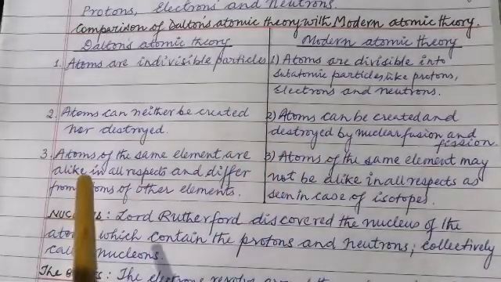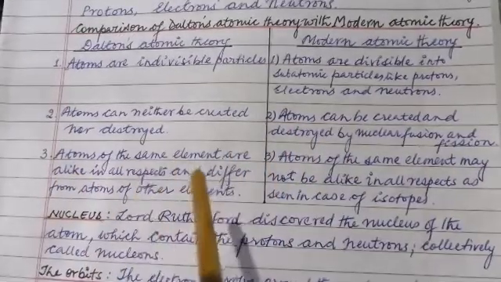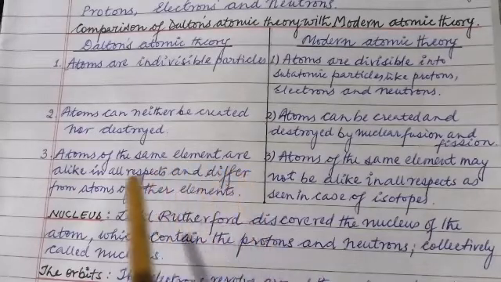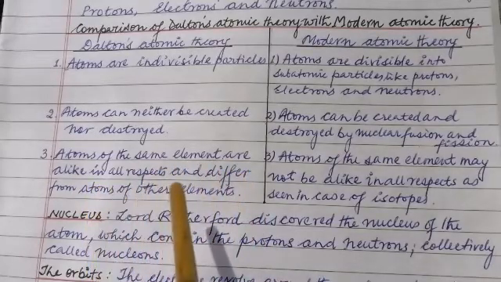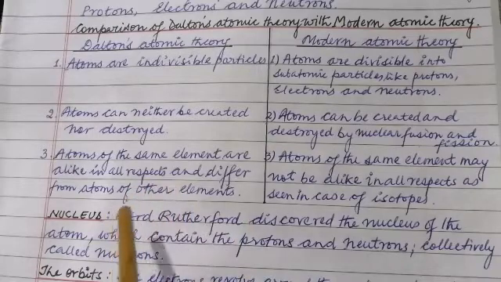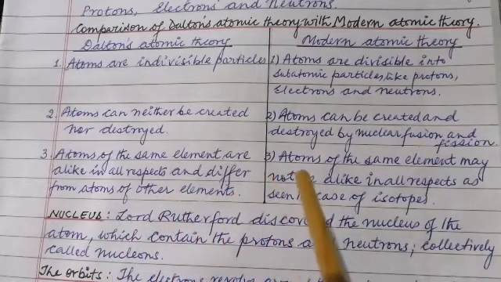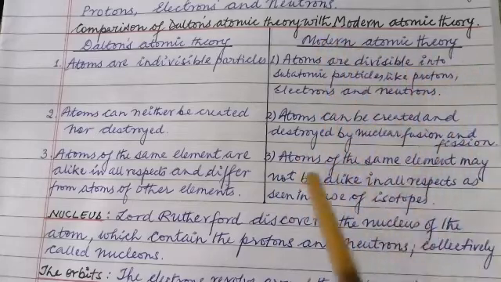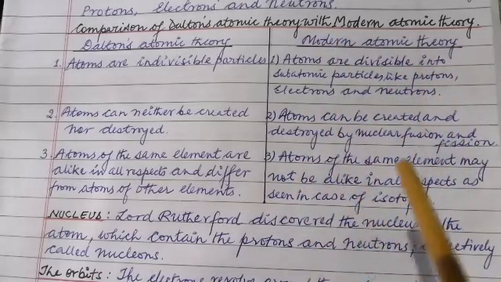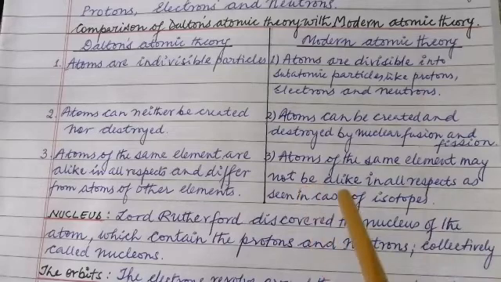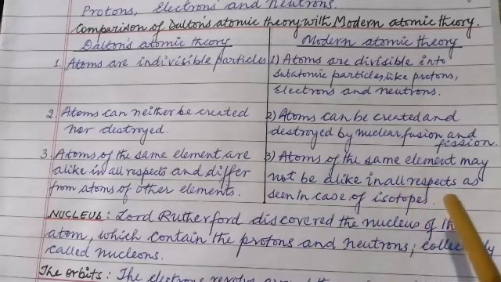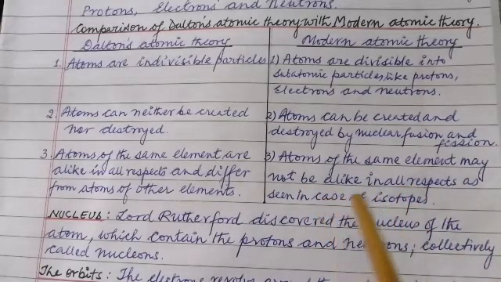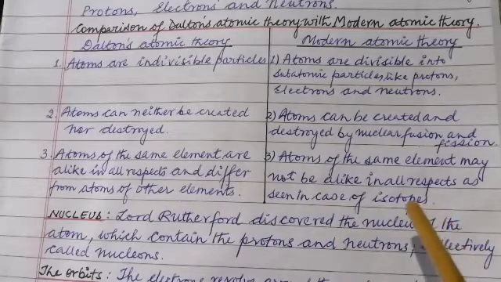And the third one is atoms of the same element are alike in all respects and differ from atoms of other elements. Now look at what the modern theory states. Atoms of the same element may not be alike in all respects, as seen in the case of isotopes.